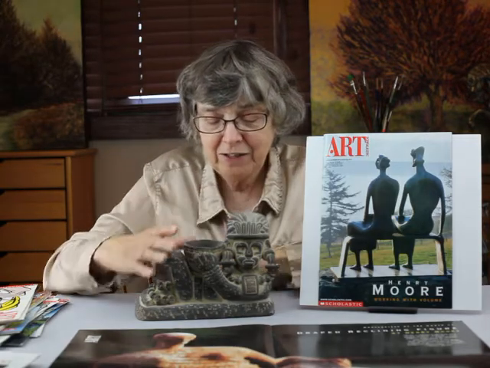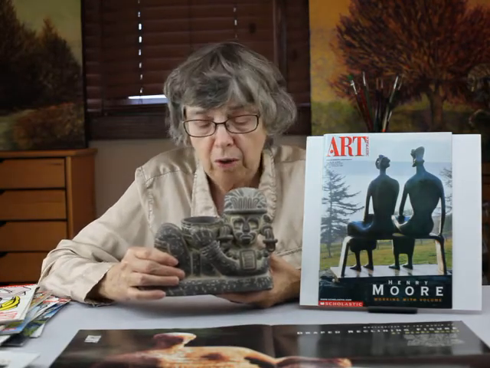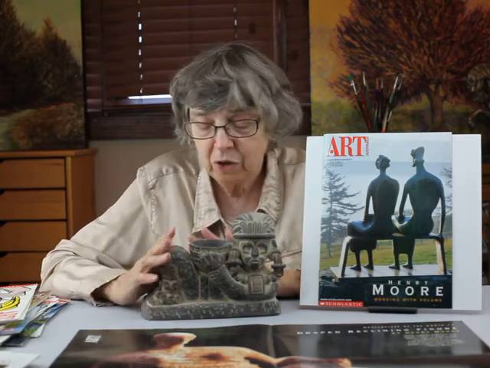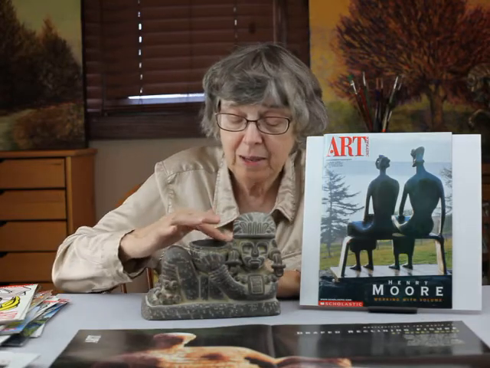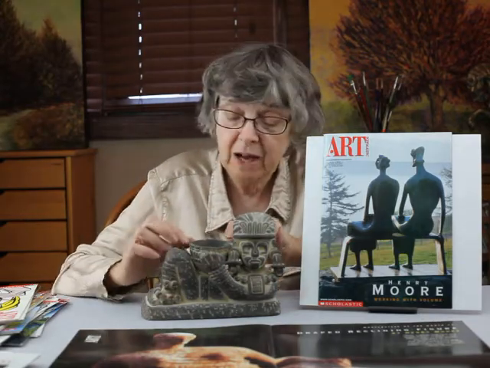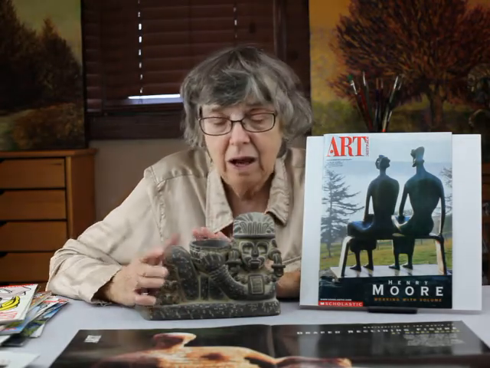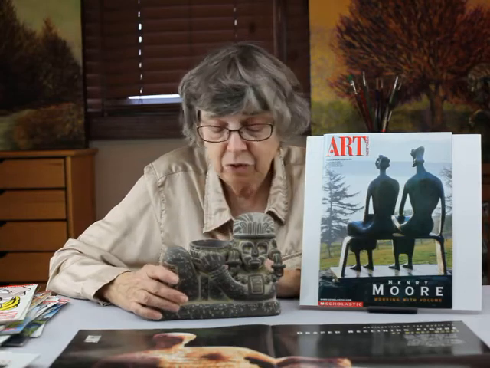And in front of me, I have a reproduction of the Chac Mool. This is the Chac Mool. This is actually from Mexico. This is the figure that was held in the Aztec temples. And then here's a big kind of vessel, which collected the blood of people who were sacrificed at the temple. They were sacrificed to the gods.